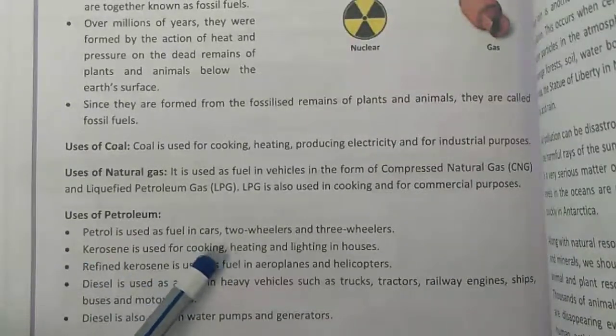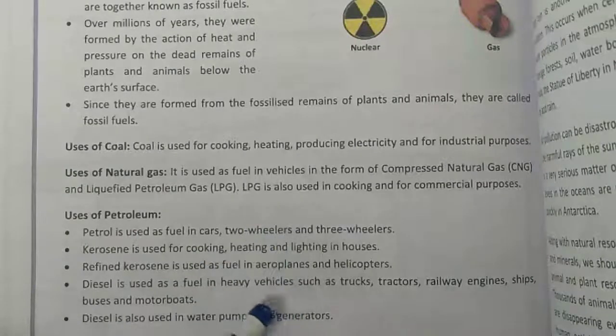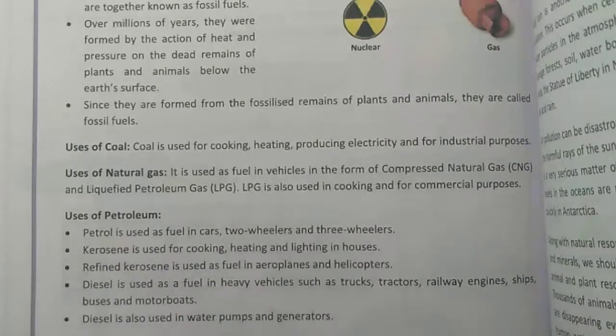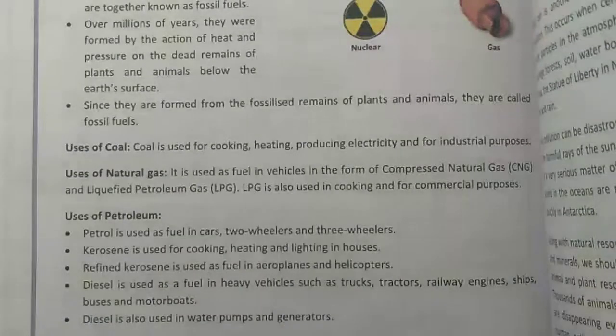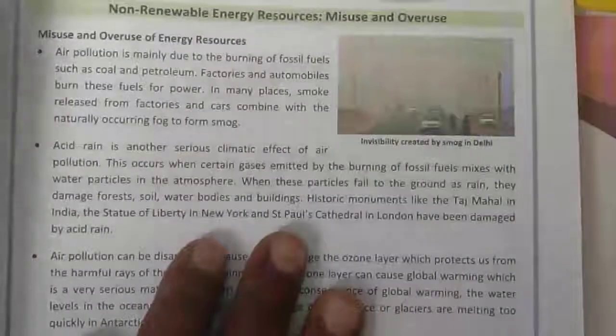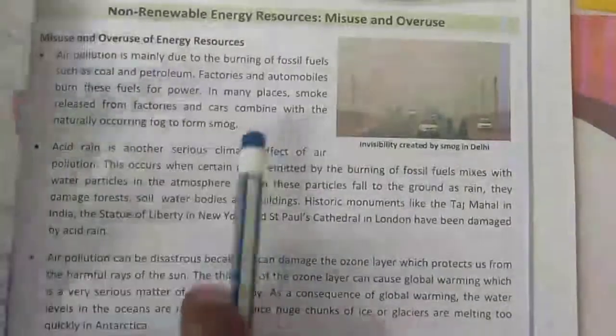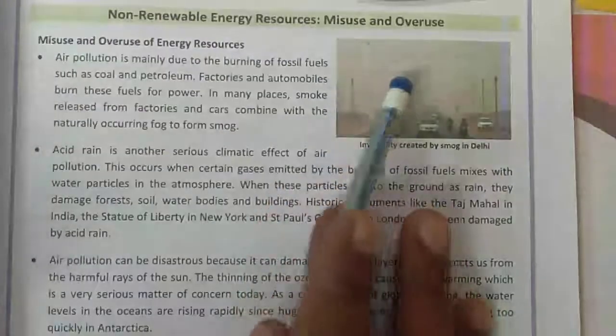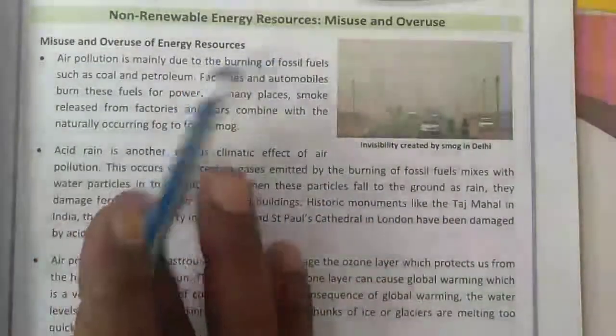After that, uses of petroleum. Petroleum is used as fuel in cars, two wheelers and three wheelers. Kerosene is used for cooking and heating, and refined kerosene is used in aeroplanes and helicopters as well. Diesel is used in heavy vehicles and trains, and also in water pumps and generators. This is how fossil fuels are used.